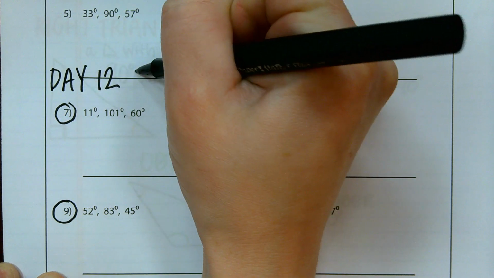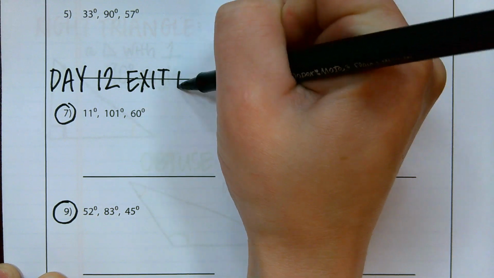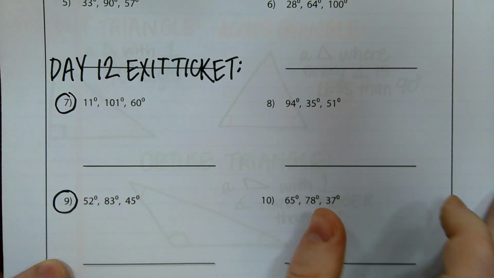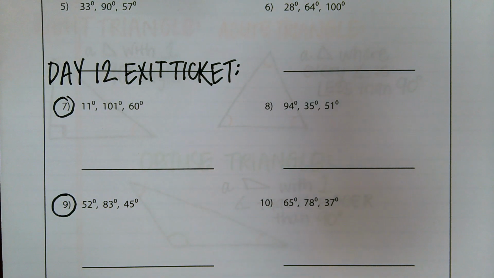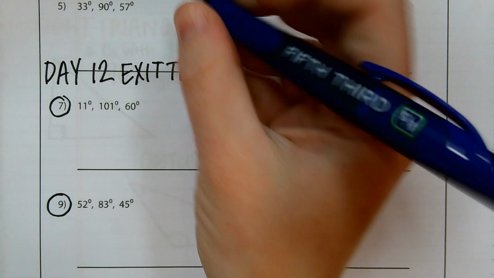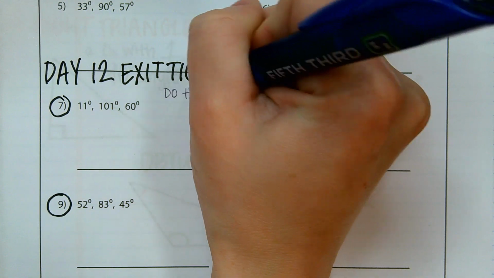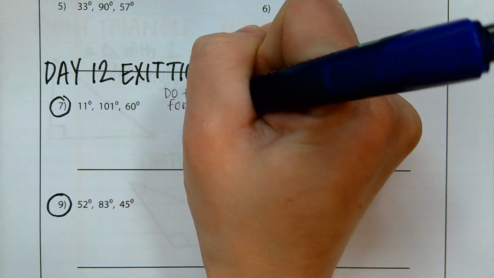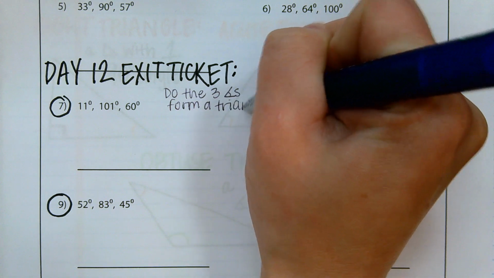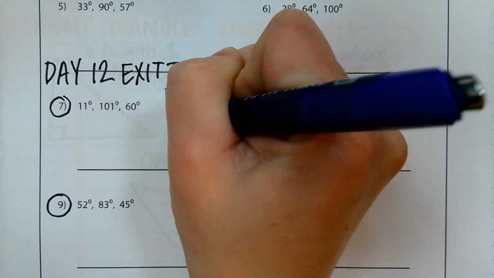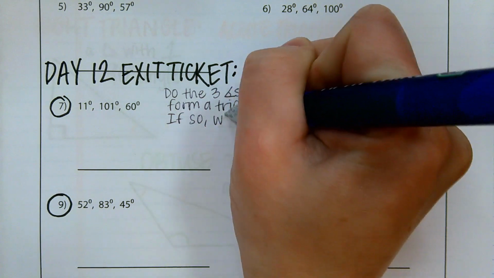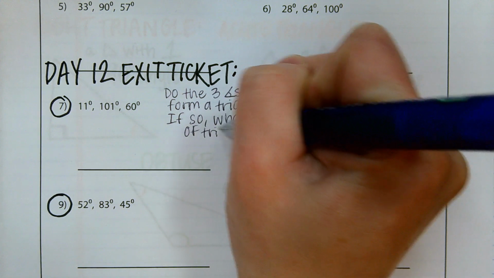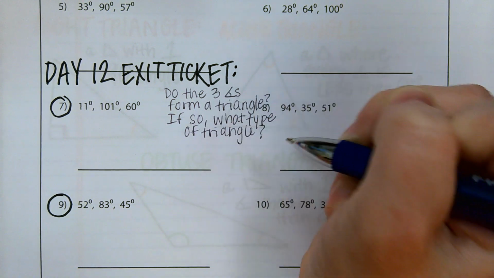I'll write that on the top. Day 12. Exit. Yeah. I'll go ahead and write it down. So try to with an asterisk. Yes, ma'am.